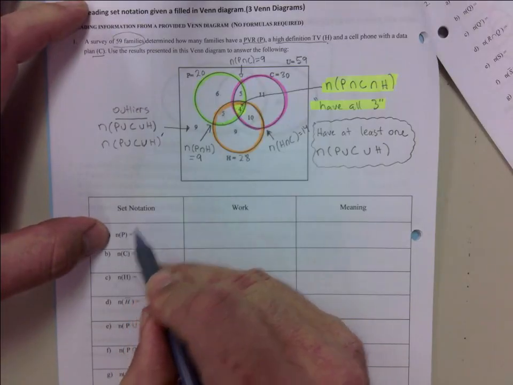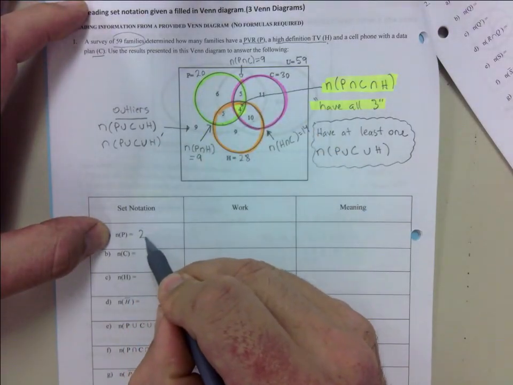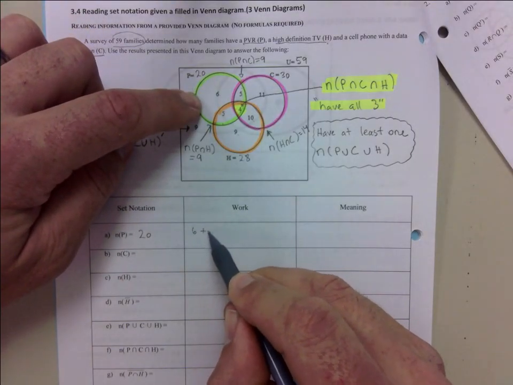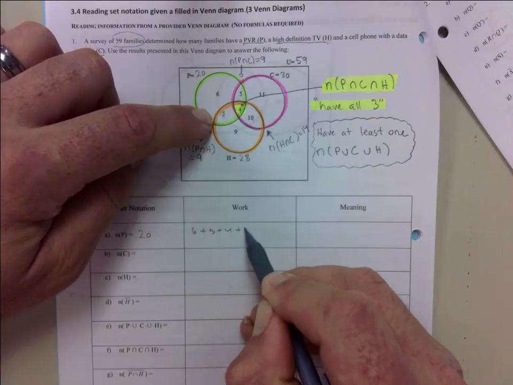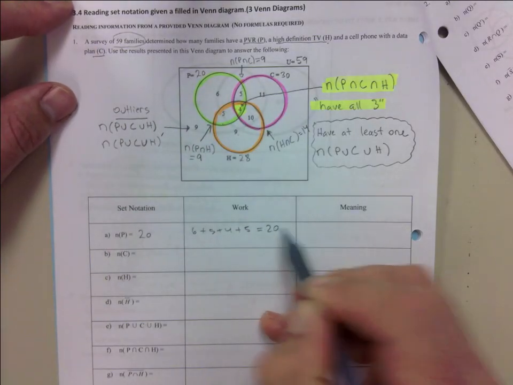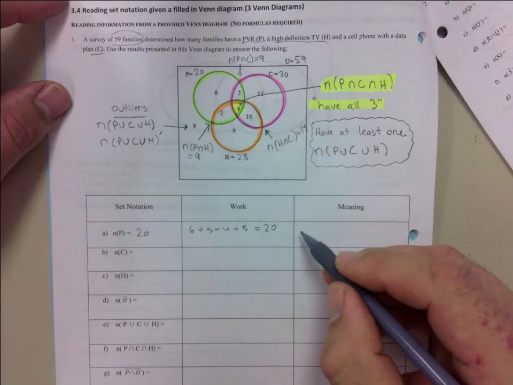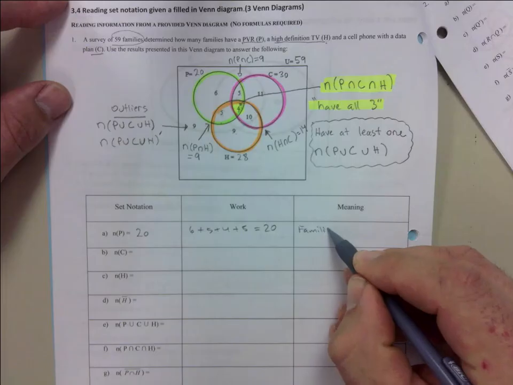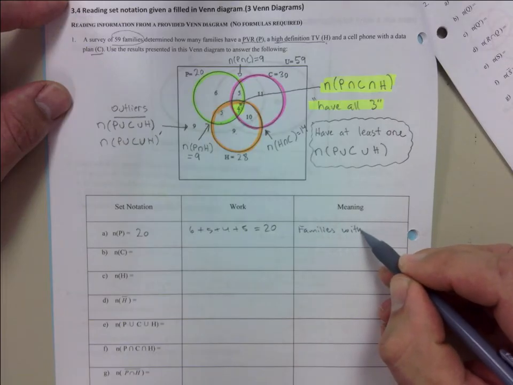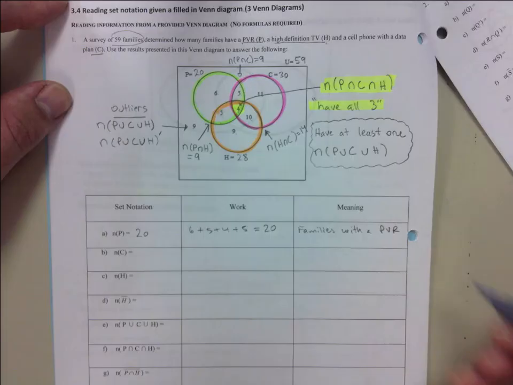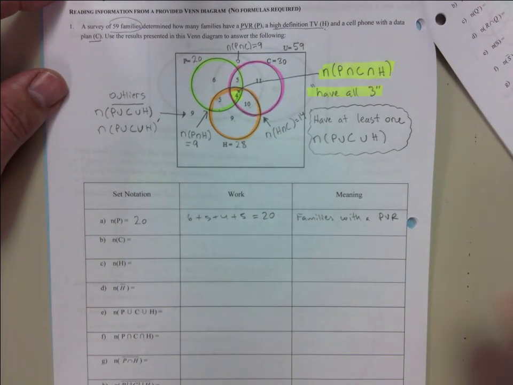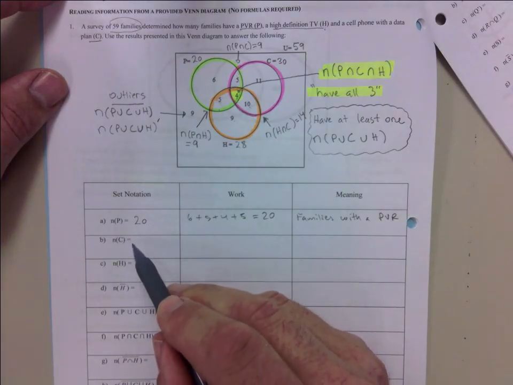So N of P is 20. And the work we did to get that, we just went 6 plus 5 plus 4 plus 5. Okay, we got 20. And it just means families with a PVR. That's it. Okay, but they could also have other things, but right now 20 PVR.